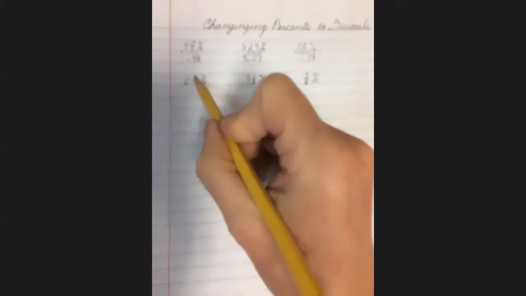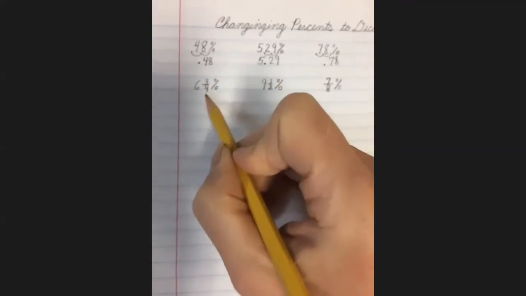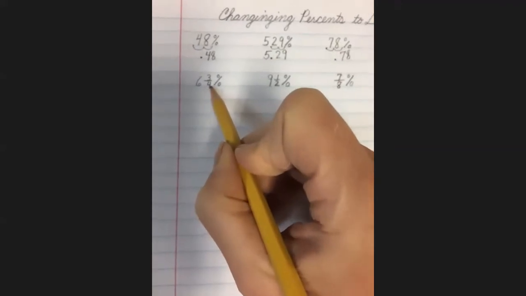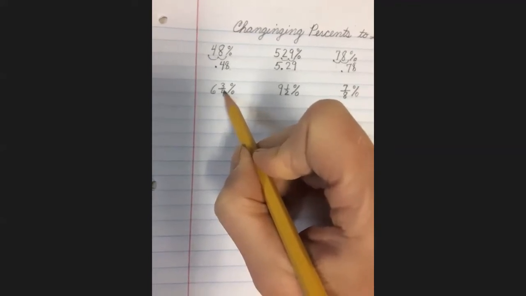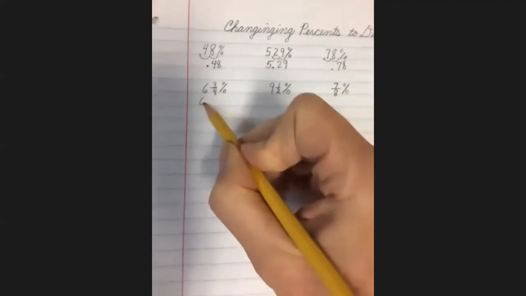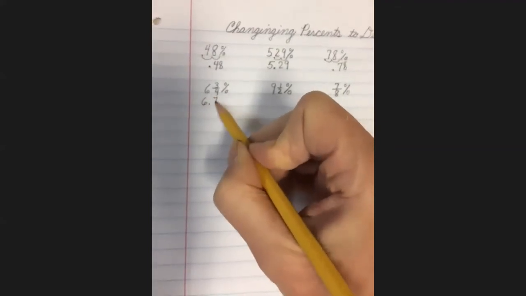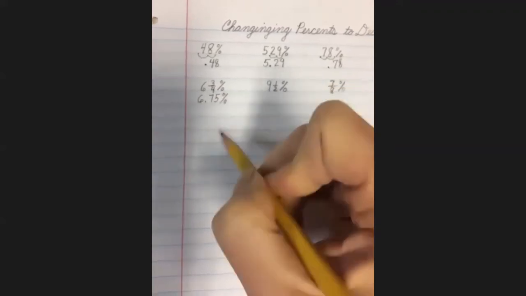You should memorize what 3/4 as a decimal is. And if you have memorized it, you know that 3/4 as a decimal is 0.75. So this percent is literally 6.75%, but I'm not done.